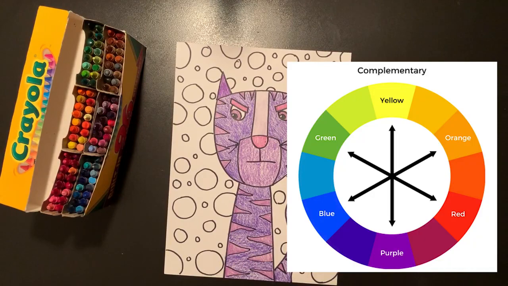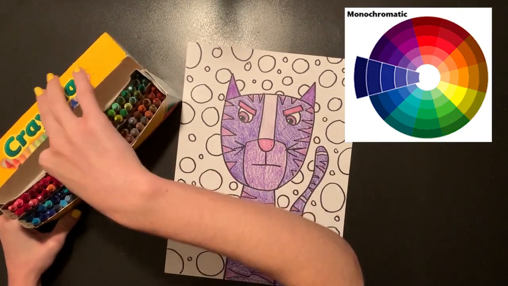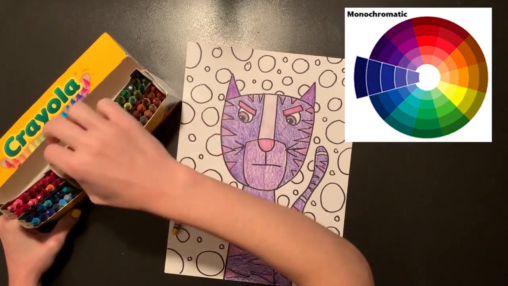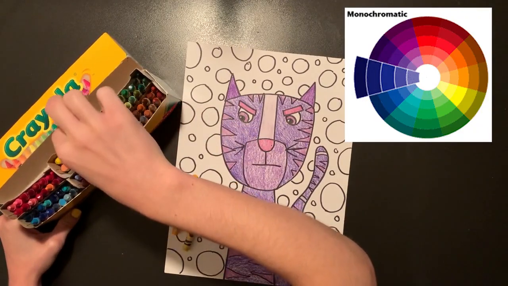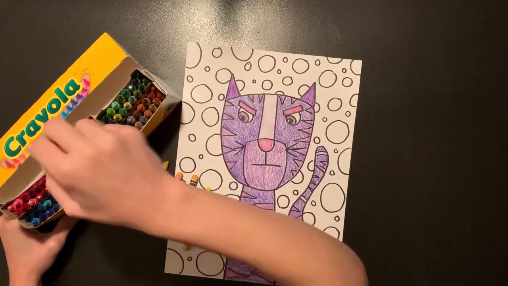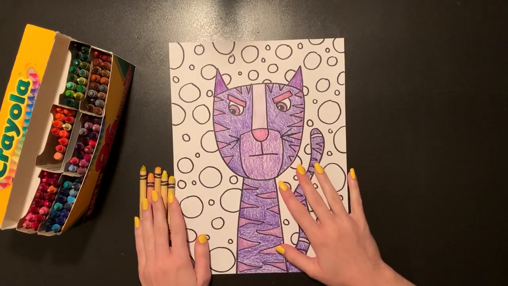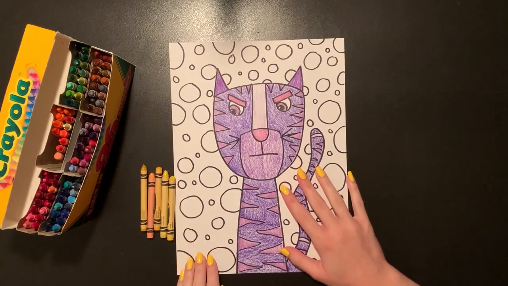And just like we did in the cat, you're going to pull out all different versions of that color. So I'm going to take out all different yellows that I have in my crayon box. And I'm going to use these different versions of yellow to color in my background.